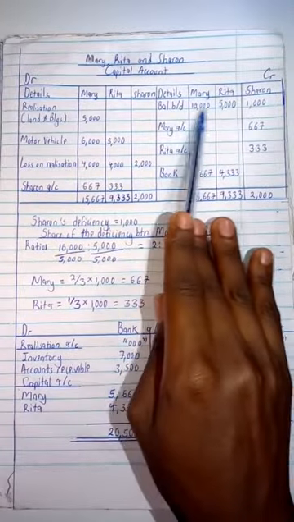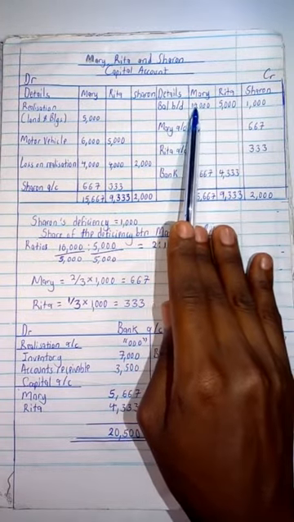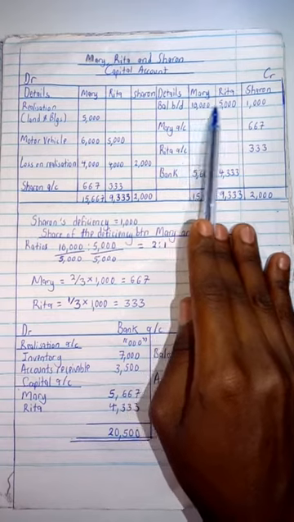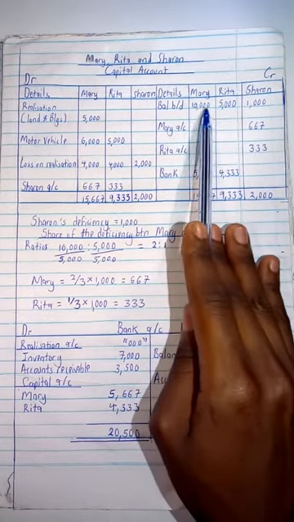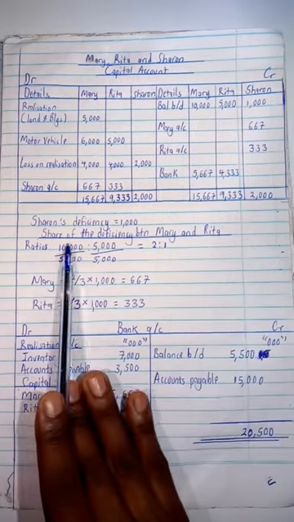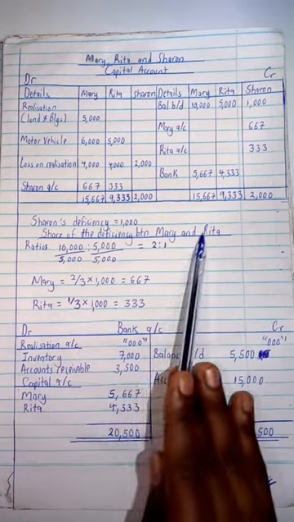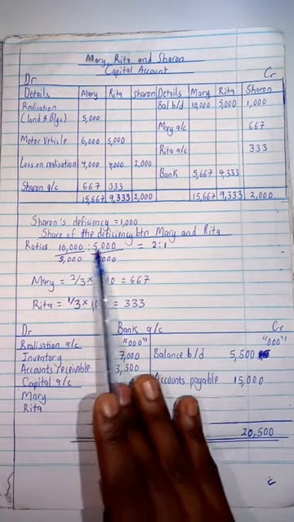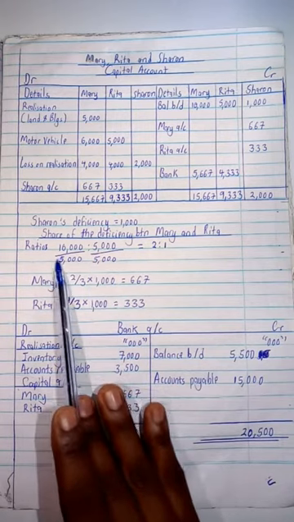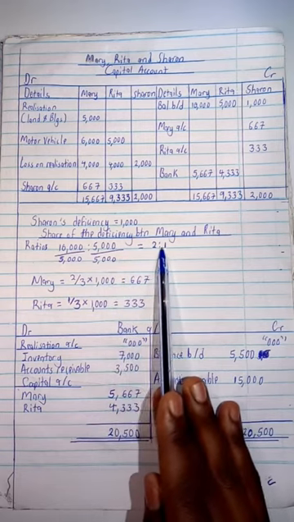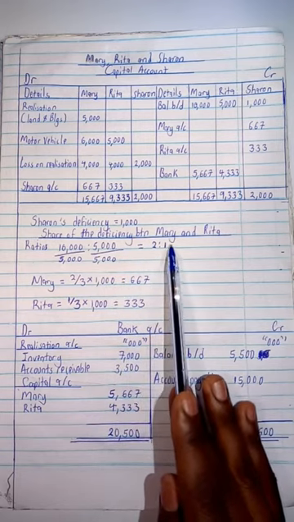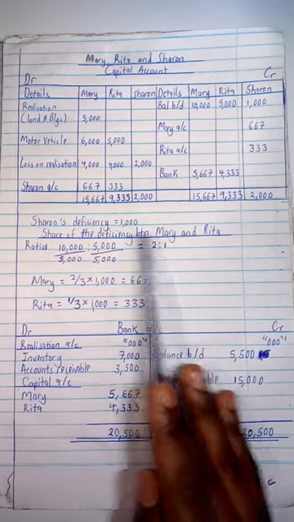So this is their last capital account balances. I must get to divide ratios from this. So Mary is having 10 and Rita is having 5M. Divide by 5M, divide by 5M, giving me a ratio of 2 to 1. So I'll best use the ratio of 2 to 1, so that they can contribute something for Sharon.